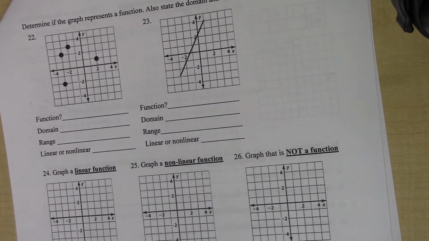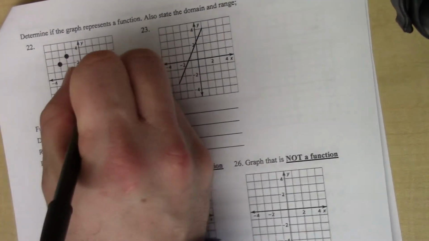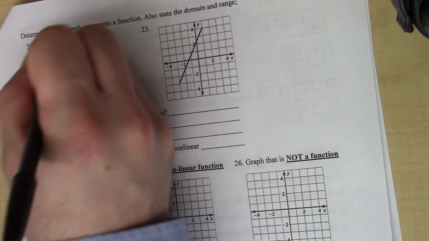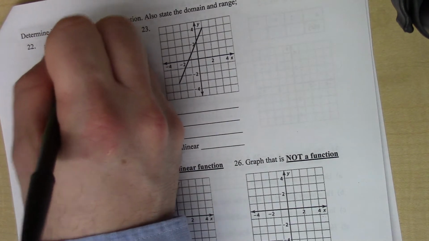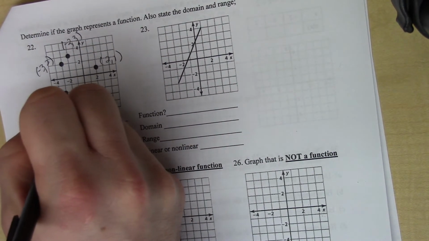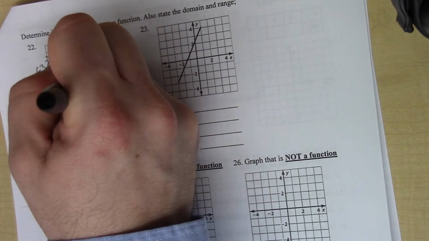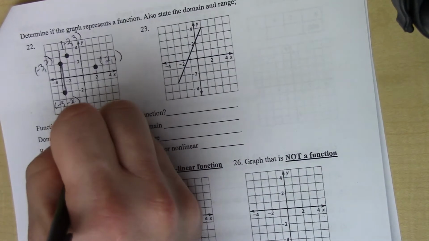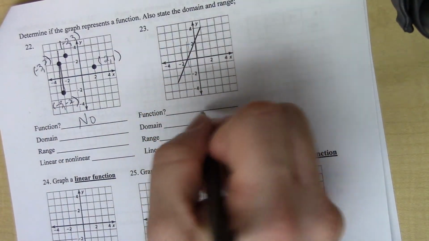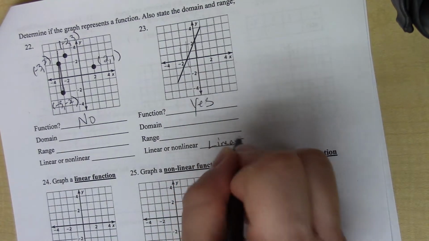All right, so we've got number 22 here. We had a problem like 23 on the mini quiz, but 22 was the one where you just have to label these points. This is (2, 1). This is (-2, 3). This is (-3, 2). And this is (-3, -2). First of all, it's not a function because it goes through more than one point on a vertical line test, right? Whereas this one is okay. That one is. This is also linear. I don't think many people have a problem with that.